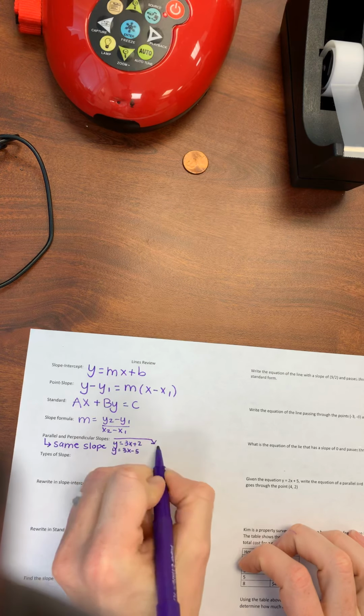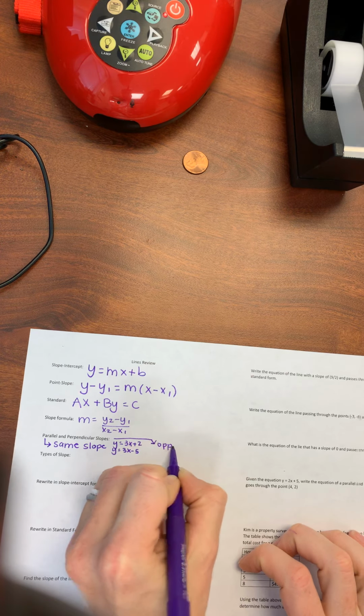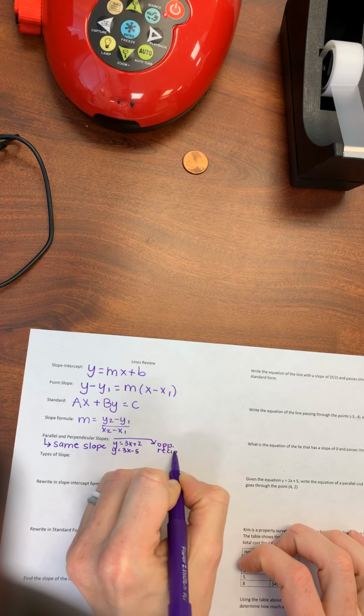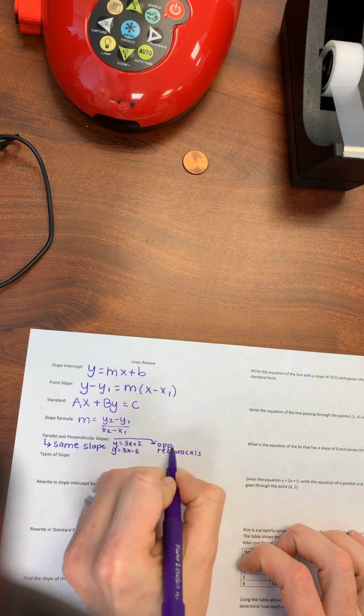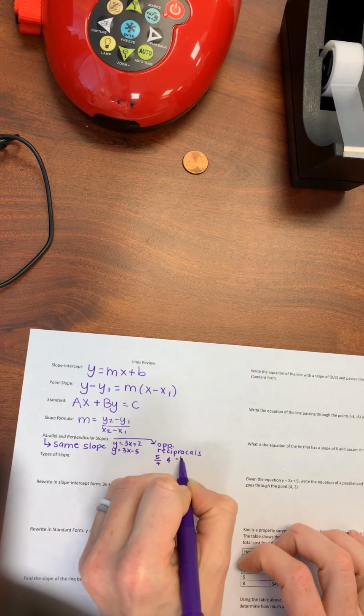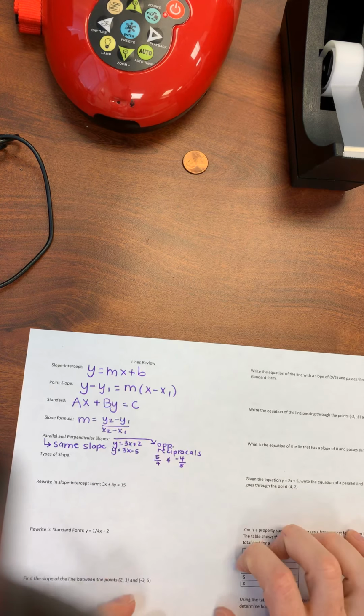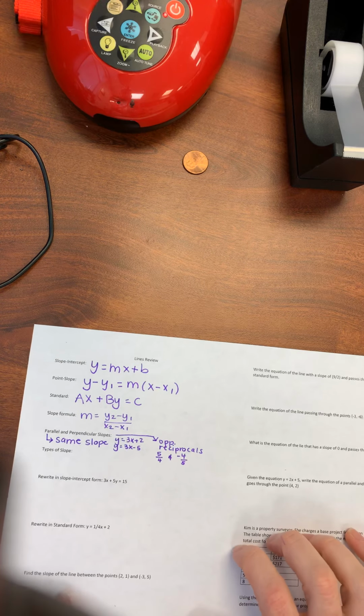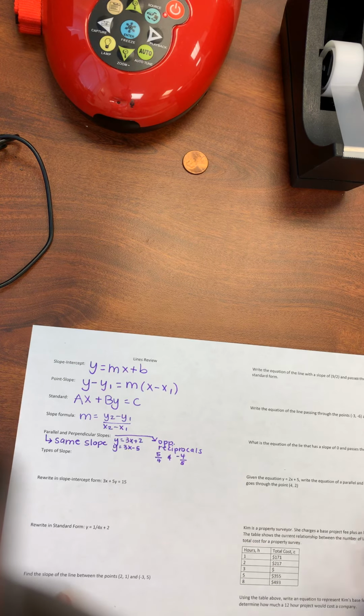Perpendicular slopes are opposite reciprocals, meaning they are flipped and you change the sign. An example of this would be 5/4 and -4/5, or 2x and -1/2 x. Those two equations would represent perpendicular slopes, okay?